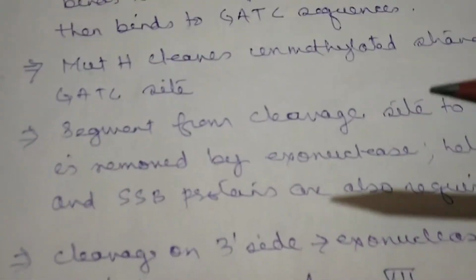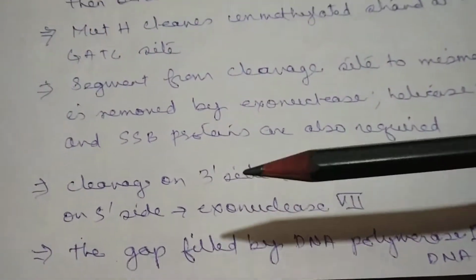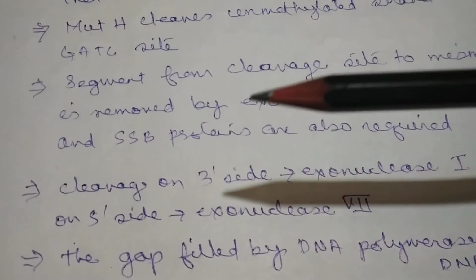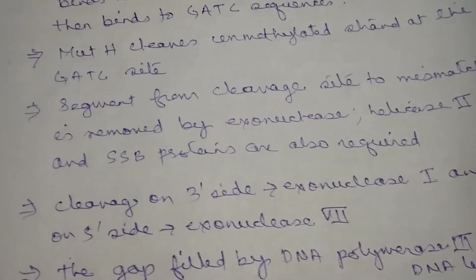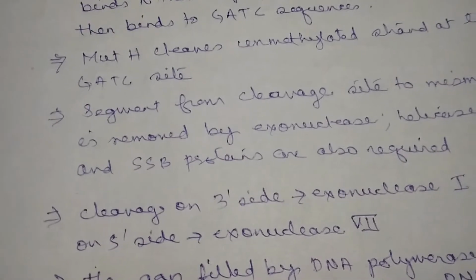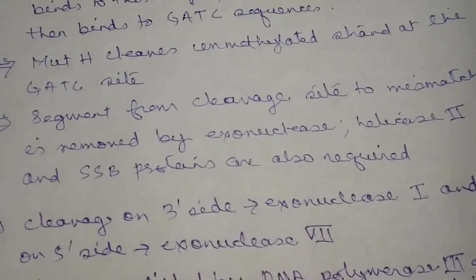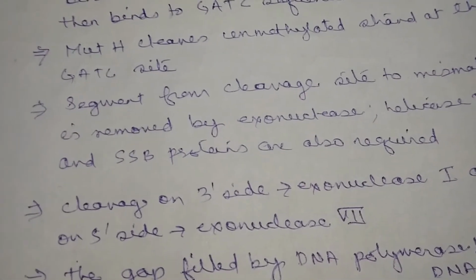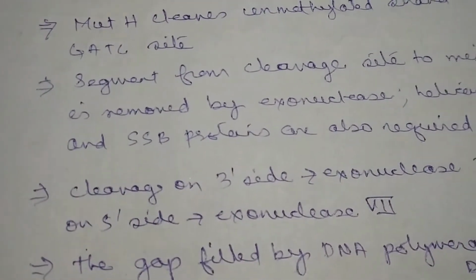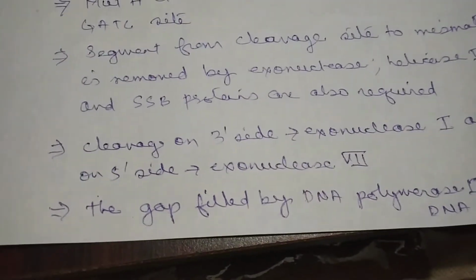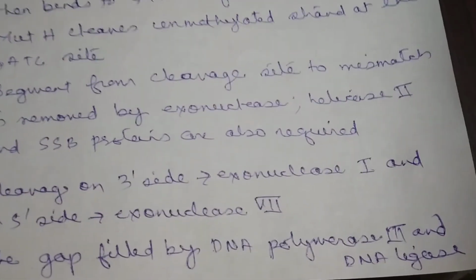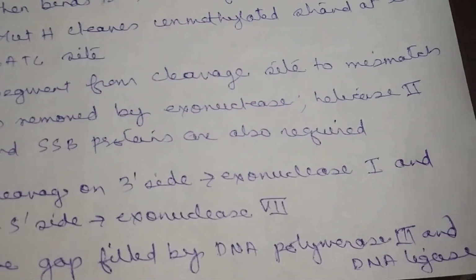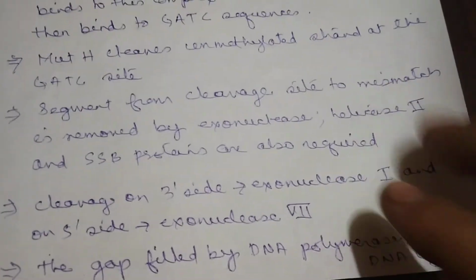These two are required along with exonuclease. When the cleavage has to begin from the 3' site, then exonuclease 1 is involved, and if it begins from the 5' site, then exonuclease 7 is required. Then finally the gap is filled by DNA polymerase 3. In this case it is DNA polymerase 3 and not 1, and then DNA ligase.